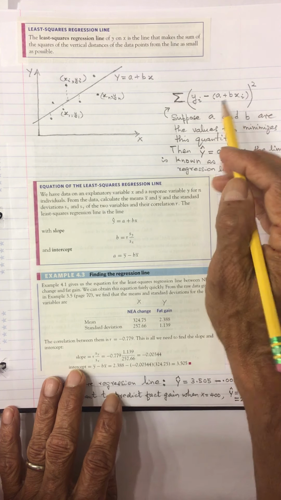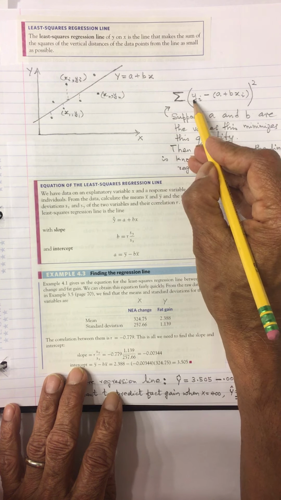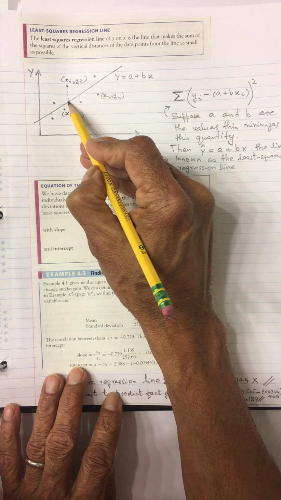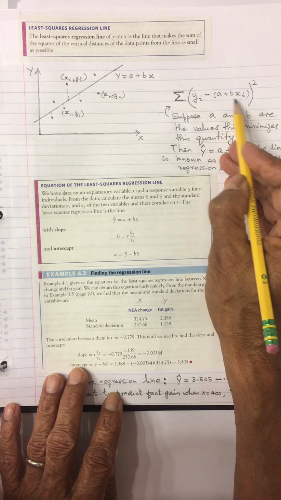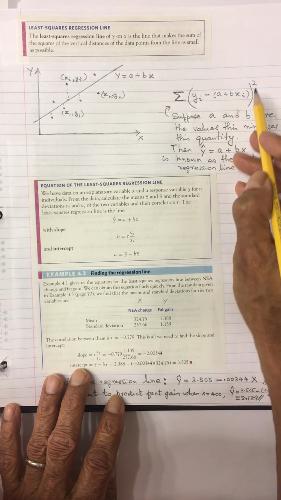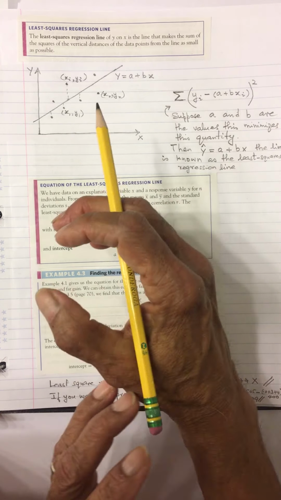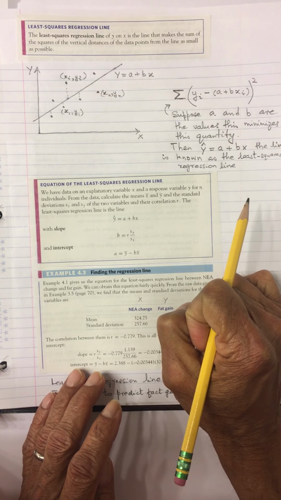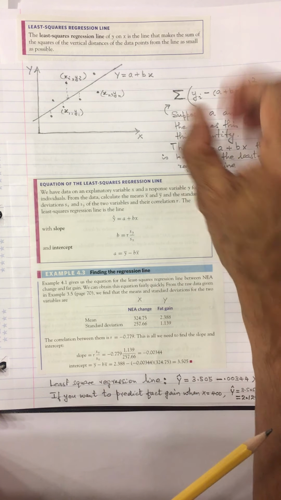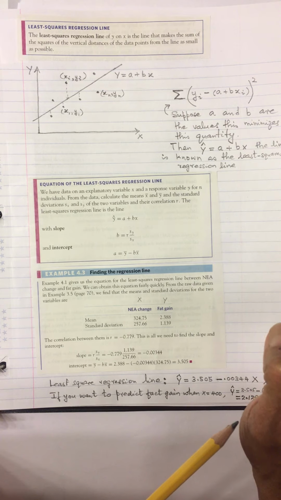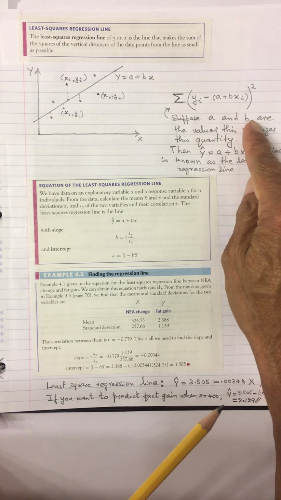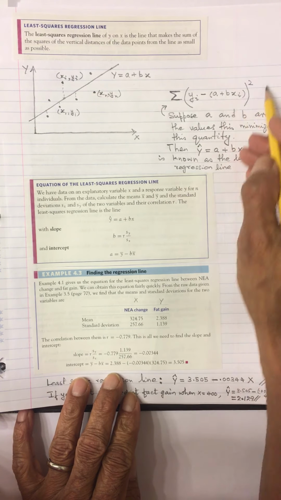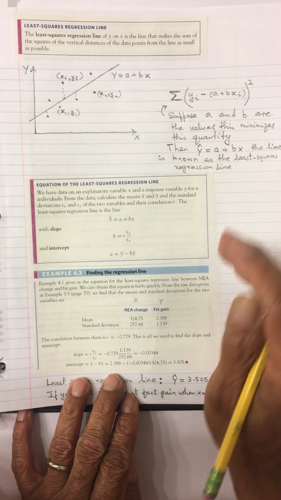So for each data point we take the difference, yi minus that y coordinate, take the square and add them up for all the points. Then we get a quantity, and we try to minimize it, finding A and B so that the sum is a minimum.